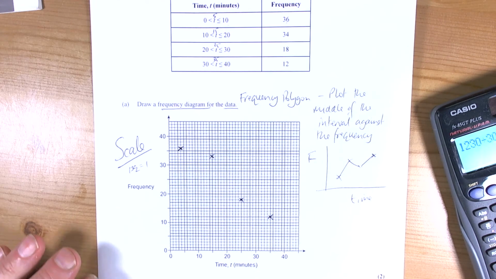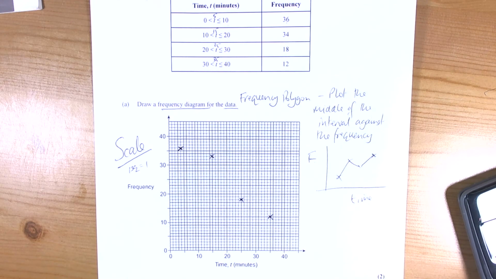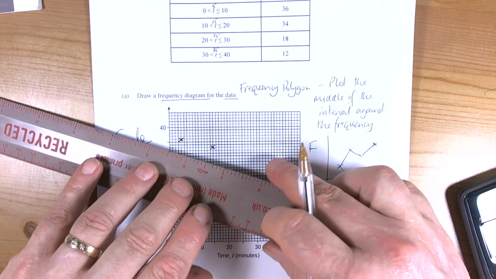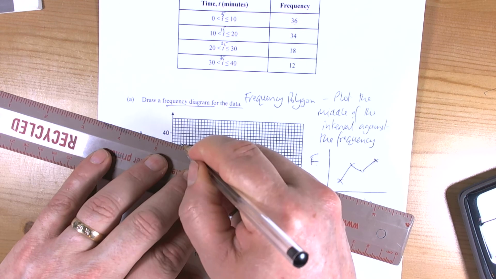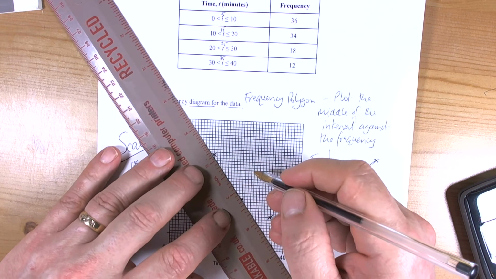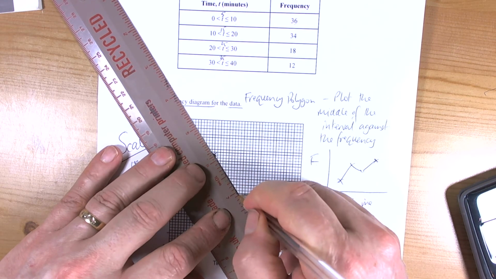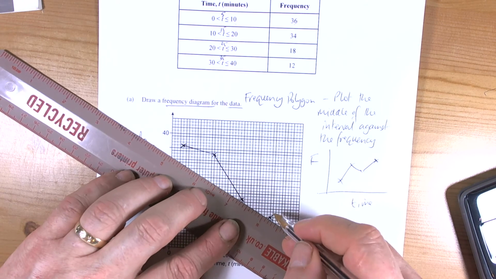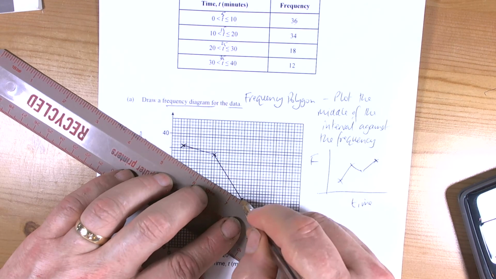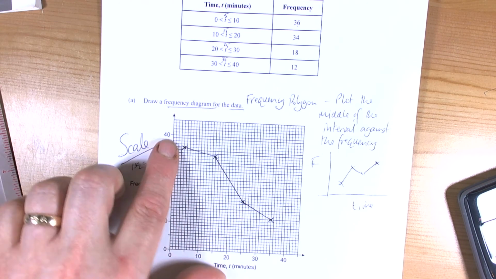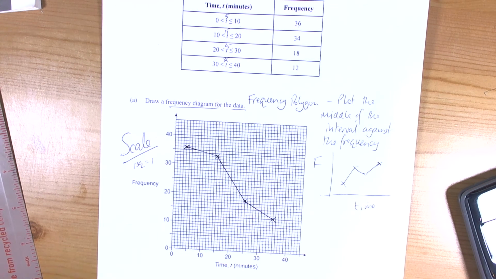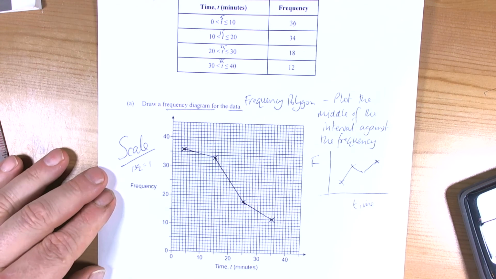I think the key thing to remember is that in your real exams, the graph paper is much nicer to use. Photocopying and printing is never easy. It never seems to give the same quality. It's a frequency polygon we're drawing, so we join with straight lines. Okay, we don't join the front and back. Frequency polygons, just a continuous, like a time series.